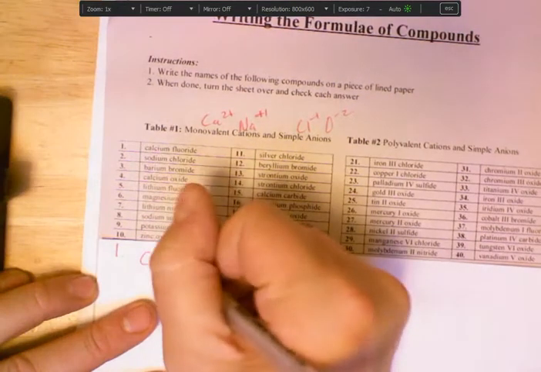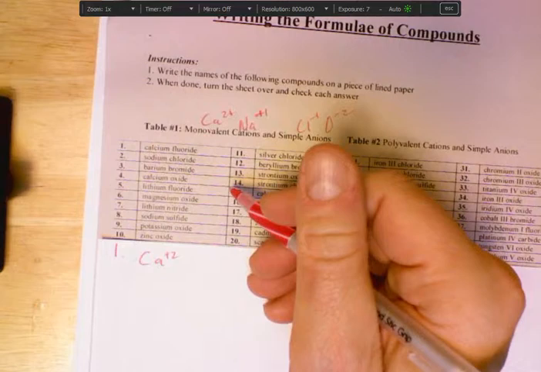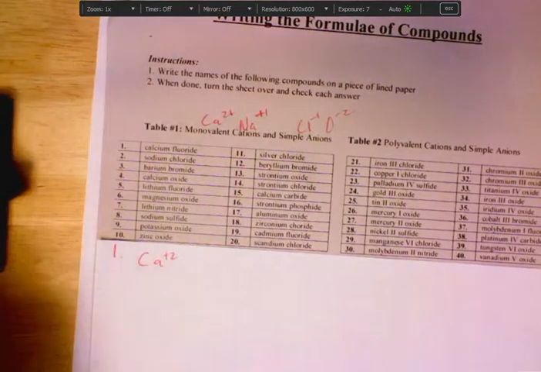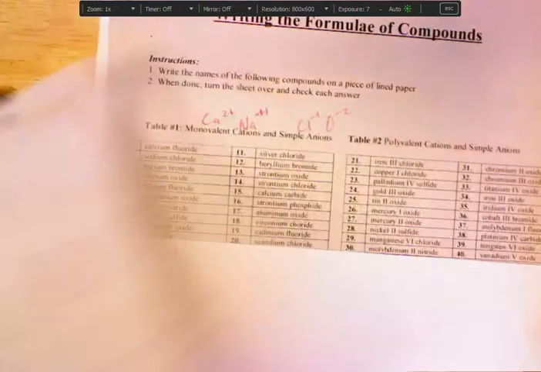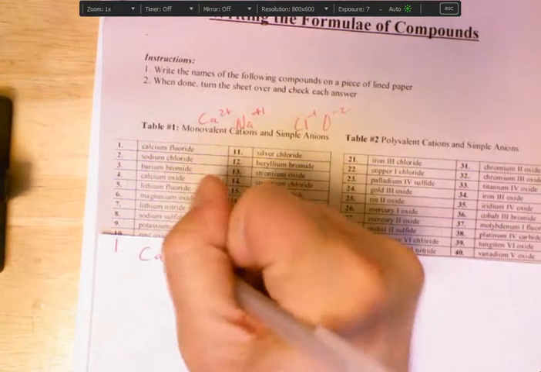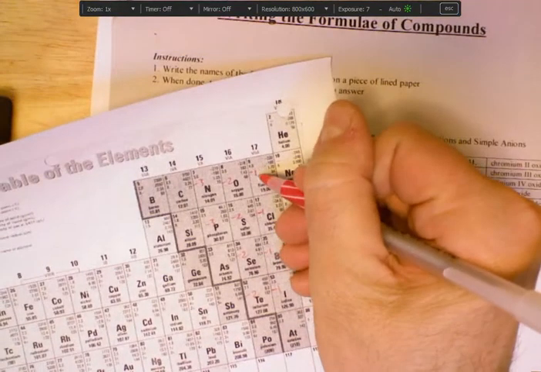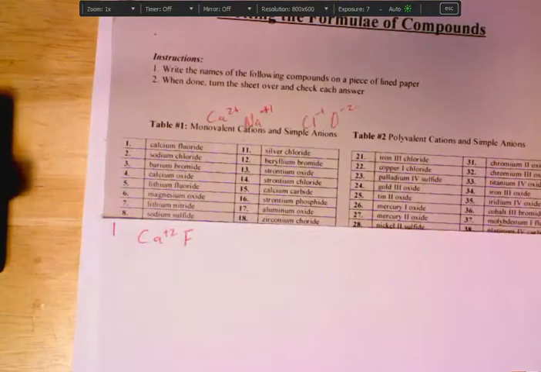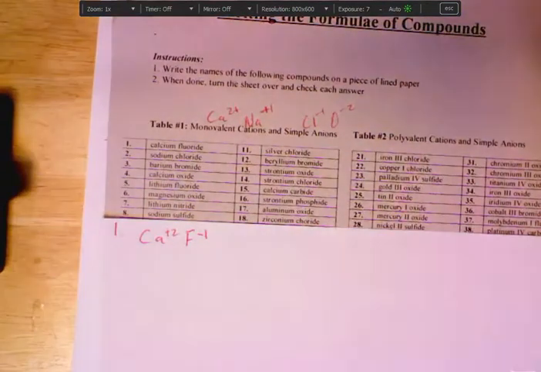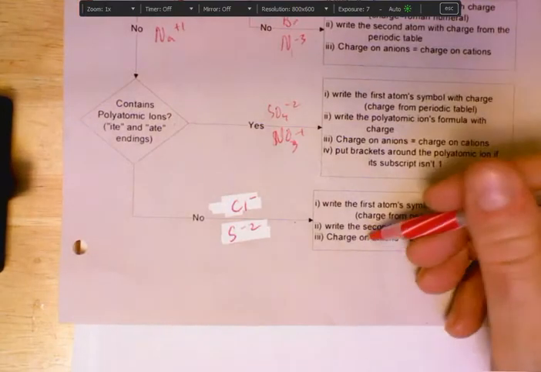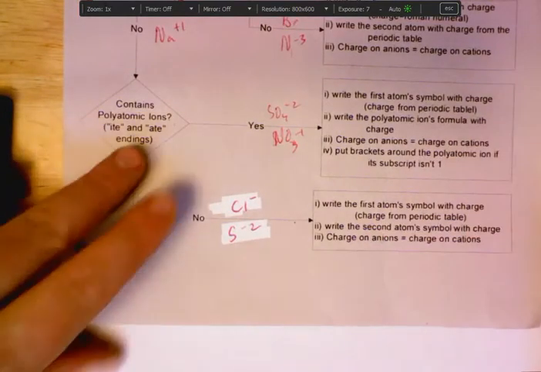So calcium +2. Then the flowchart asked us to write the second atom symbol with the charge, and our second atom symbol in this case is fluorine, and its charge from your periodic table is F-1. Okay. Now the last thing we do in the flowchart is we have to make the charge on the anions equal to the charge on the cations.